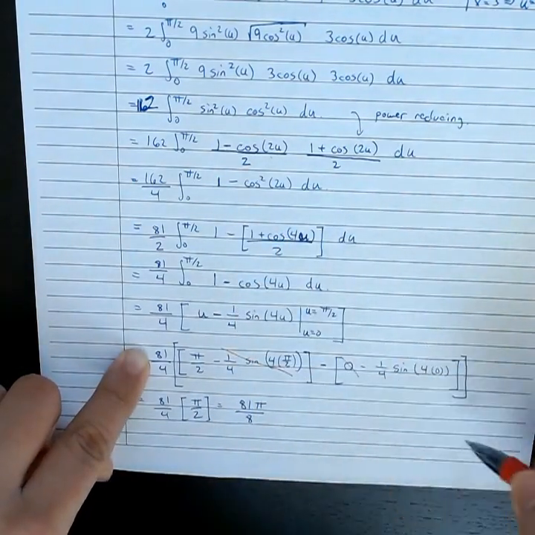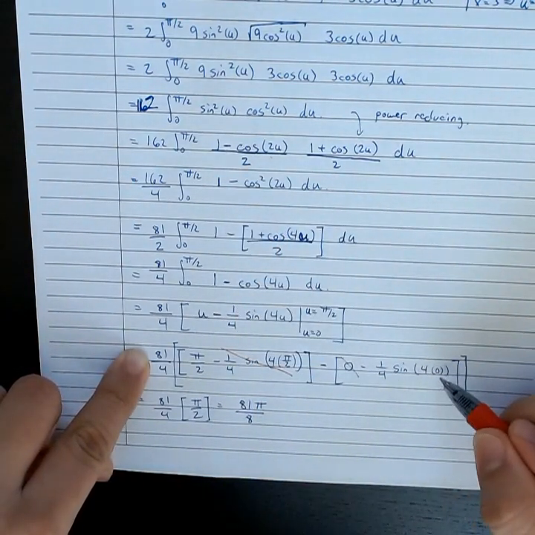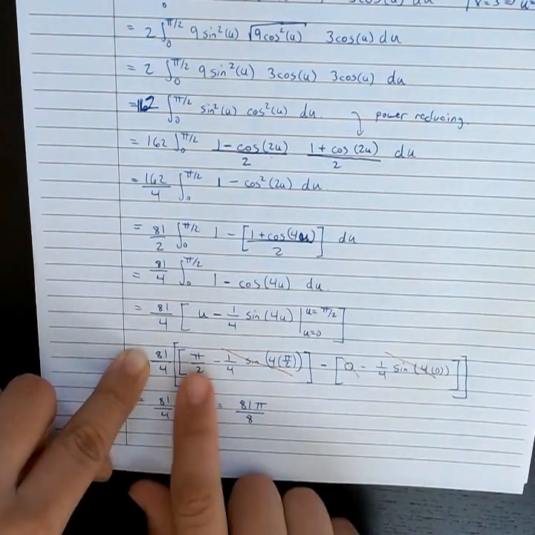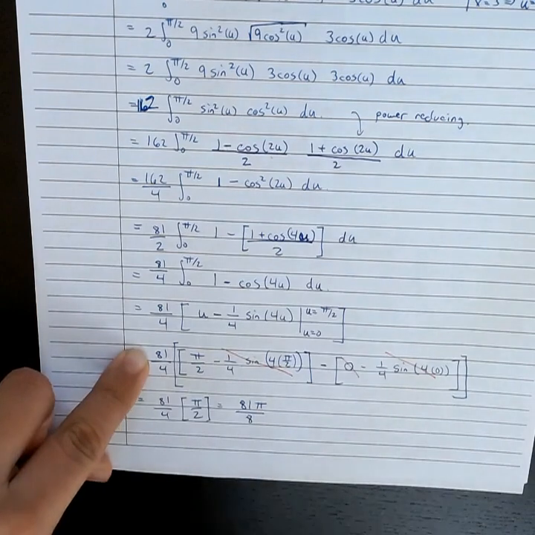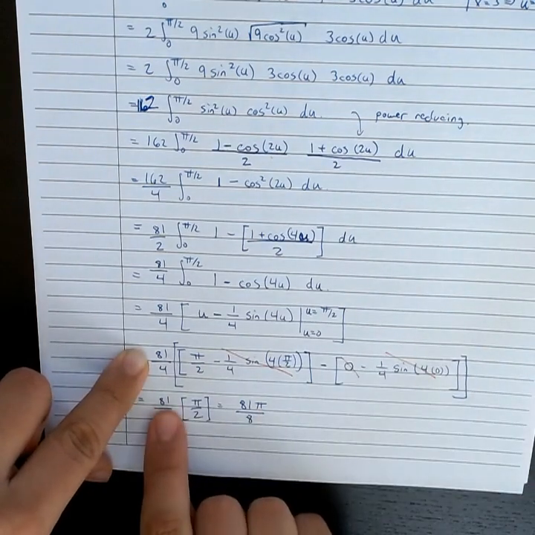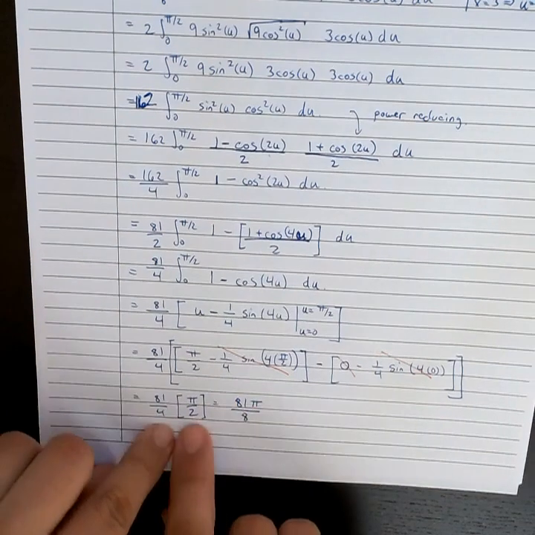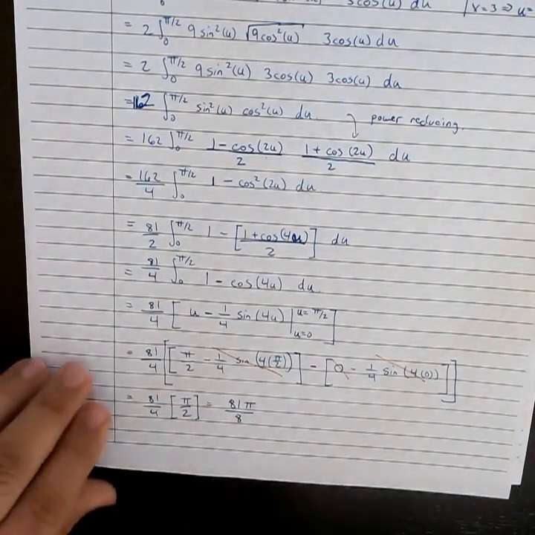That's a 0. And here, 4 times 0 is 0. And the sine of 0 is also 0. So all of these go away, and you're just left with pi over 2. So that's going to give you 81 over 4 times pi over 2, 81 pi over 8. And that's the number we wanted.